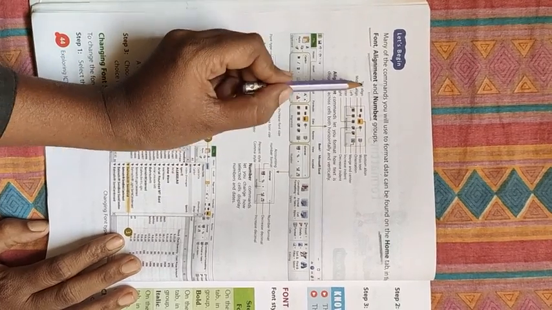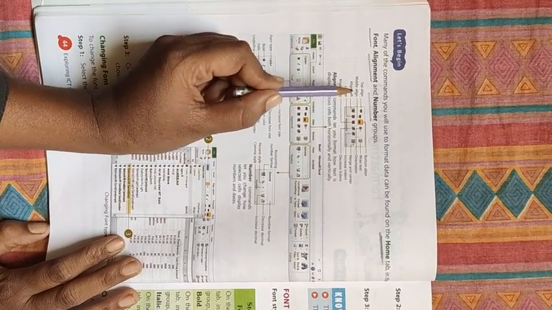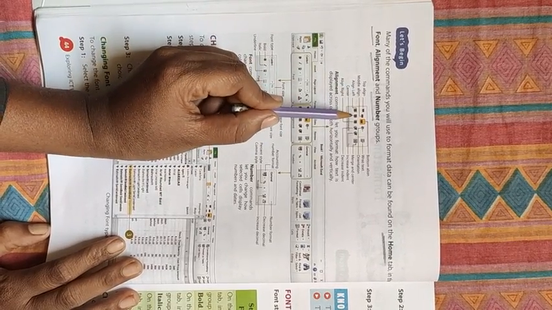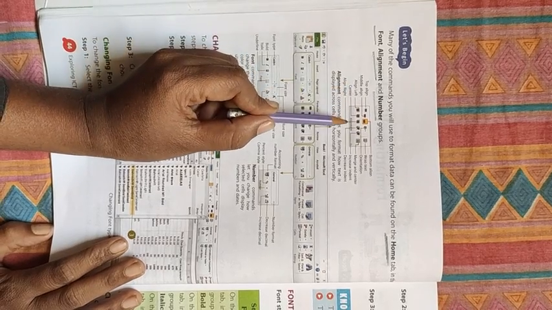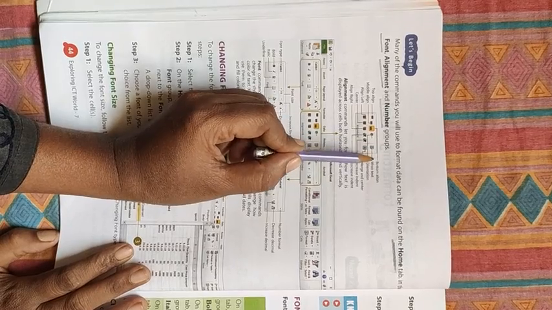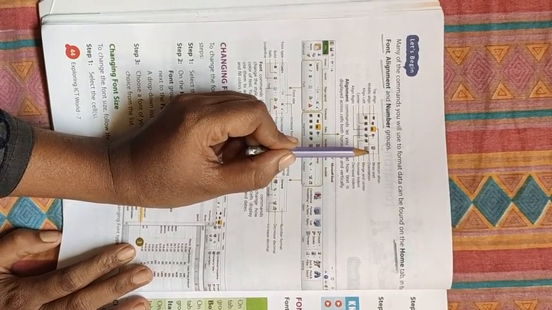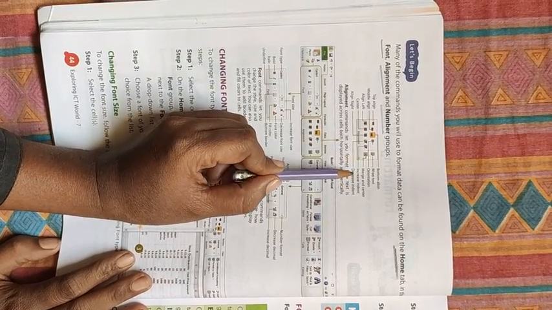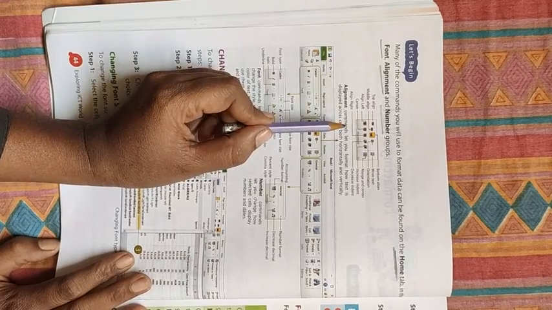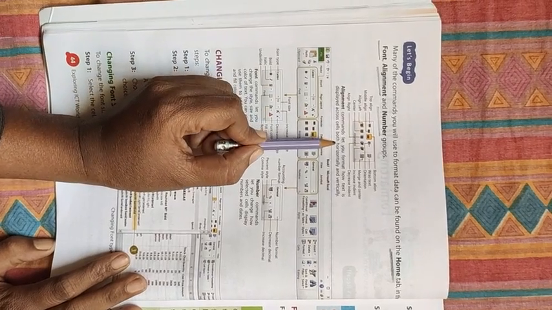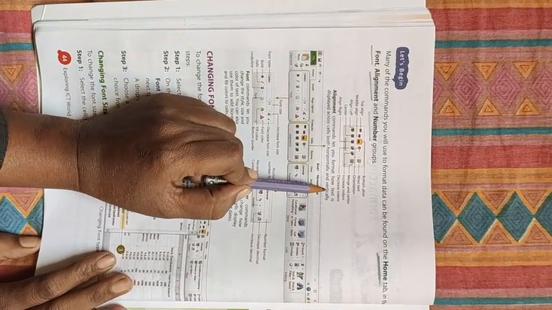This is your top align, middle align, align left, center align, align right, bottom align, wrap text, orientation, merge and center, increase indent and decrease indent. Alignment commands let you format how text is displayed across cells both horizontally and vertically.